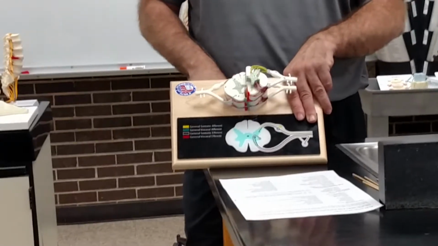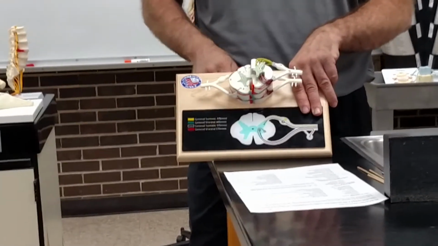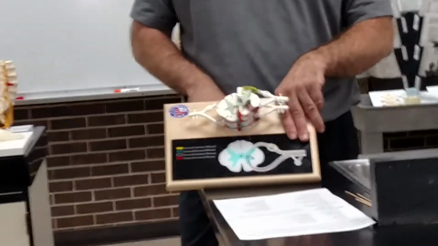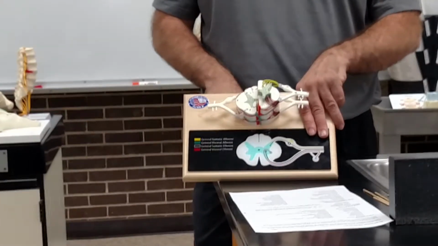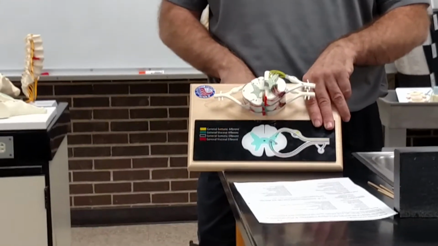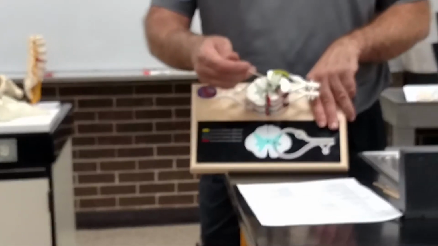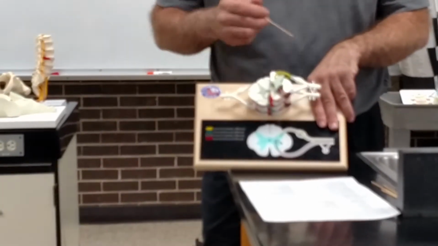Now, in comparative anatomy, you can't use those words interchangeably because dogs and cats and cows and moose and deer, they're all quadrupeds. But we are bipedal. So ventral and anterior are the same, and dorsal and posterior are the same. So anterior horn, lateral horn, posterior horn.